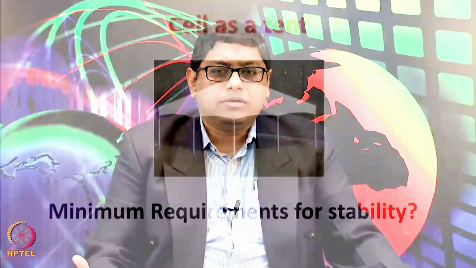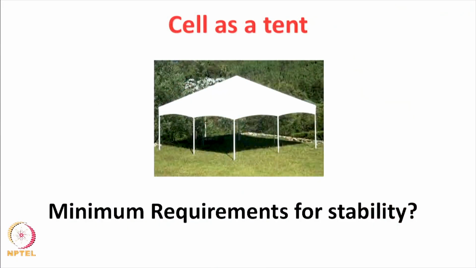So, in the last class we introduced this abstraction of imagining the cell as a tent. And I asked the question: what would be the minimum requirements for maintaining the stability of such a tent? I would like to state here once that this analogy applies to adherent cells, that is, cells which stay put and adhere to their substrate. This analogy will not work for cells like red blood cells which continuously circulate within the bloodstream and are not really adherent. Okay. So, we said that there are four things which are essential for maintaining the cell structure.